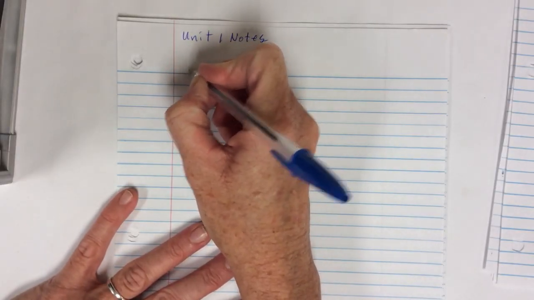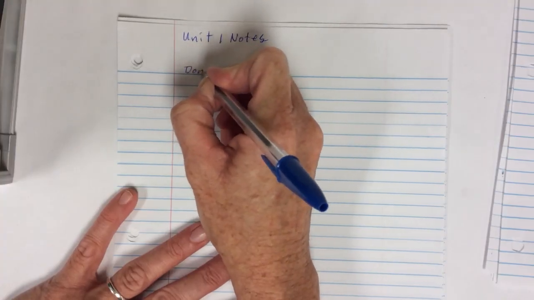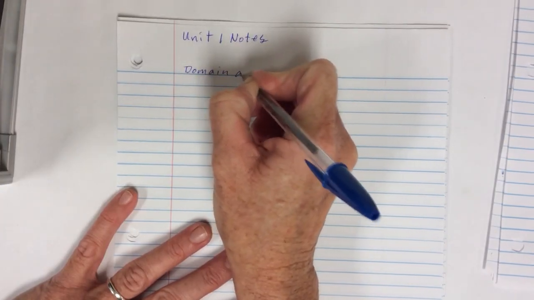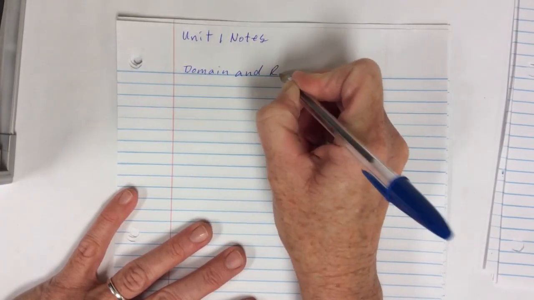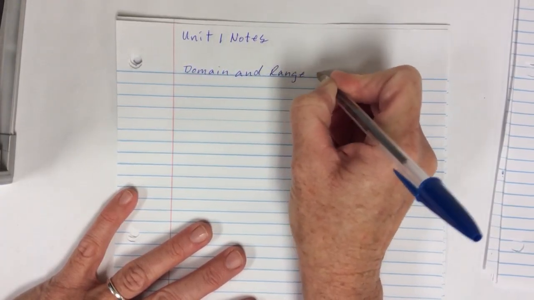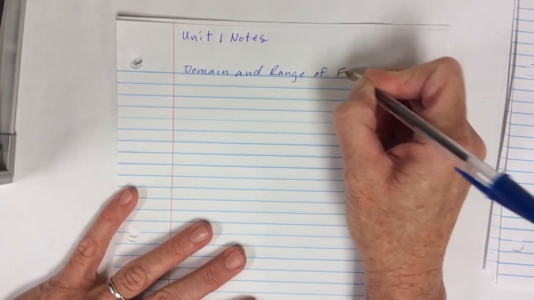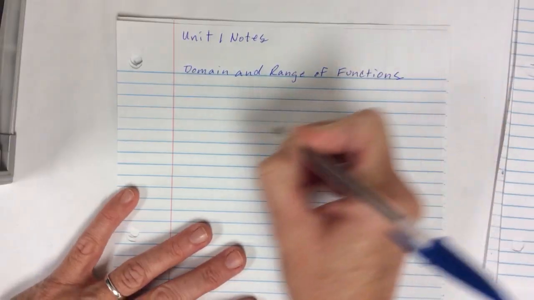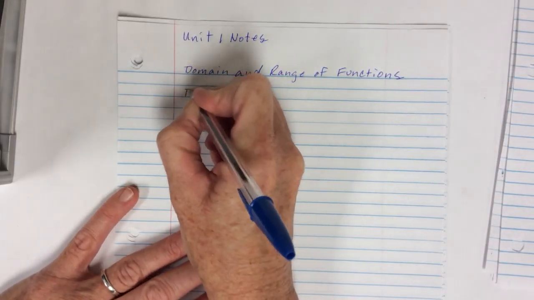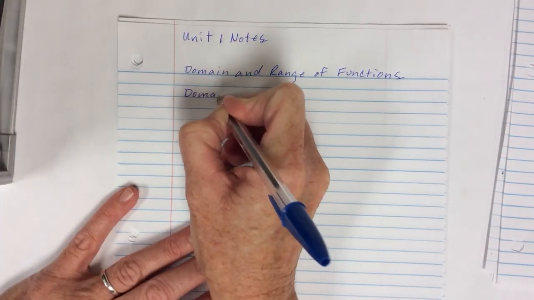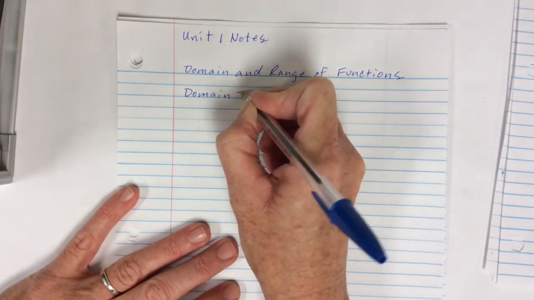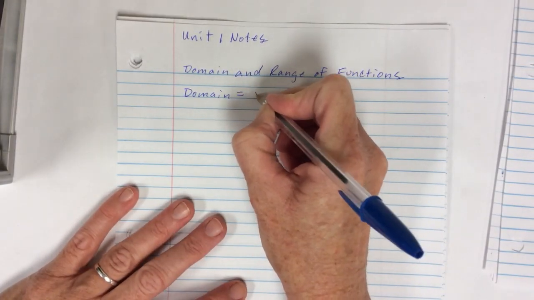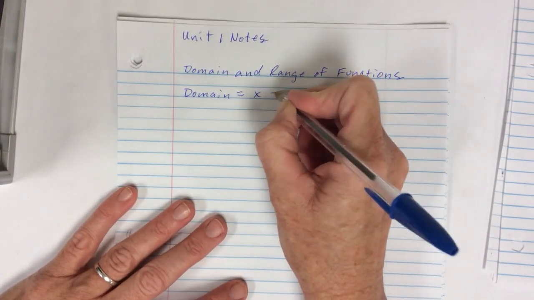First thing is domain and range of functions. The domain is on the x-axis. It's your x.